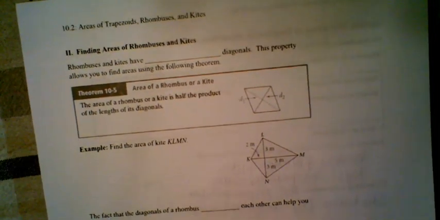So now we're on to part 2, finding the area of rhombuses and kites. Rhombuses and kites have perpendicular diagonals. That means that their diagonals meet at 90-degree angles.